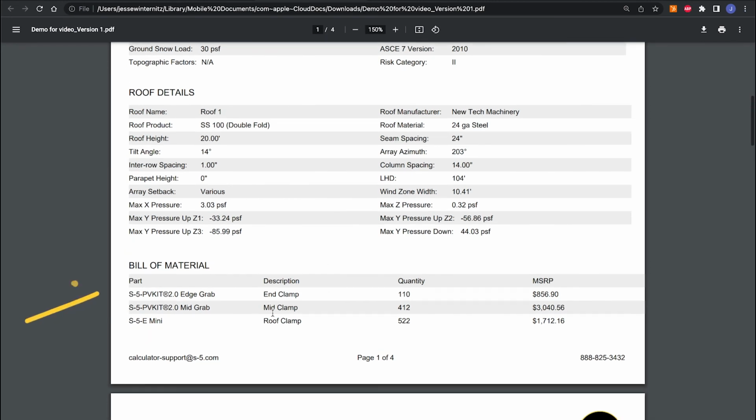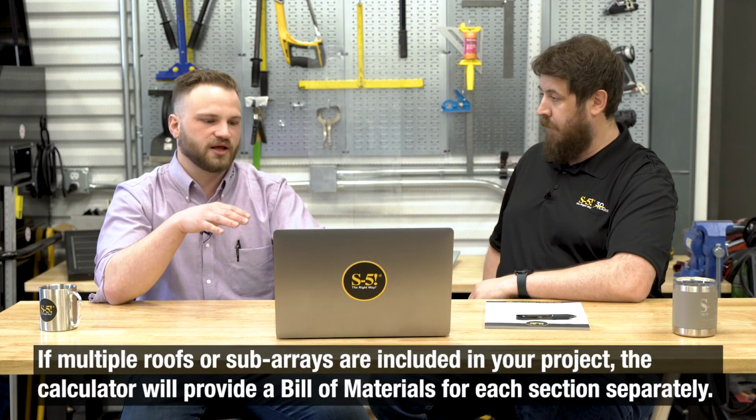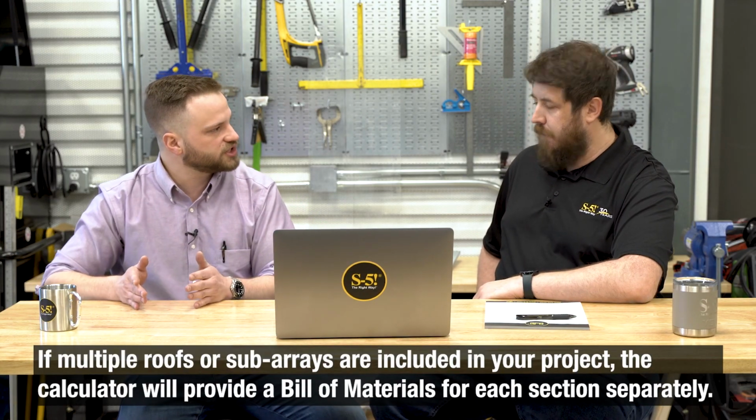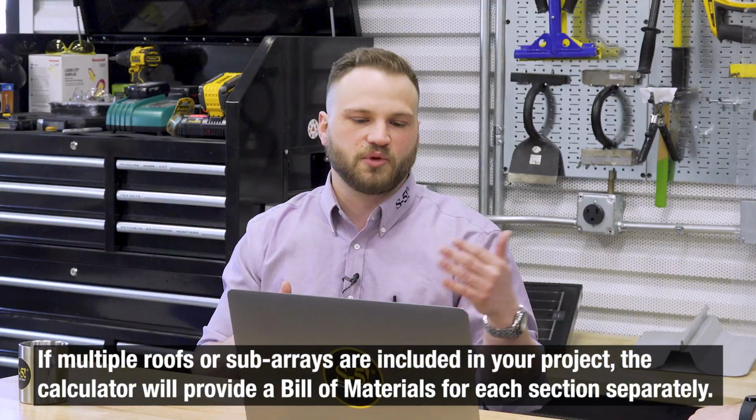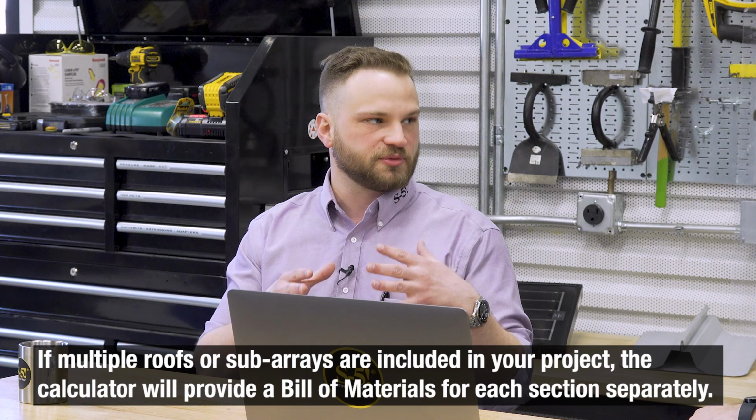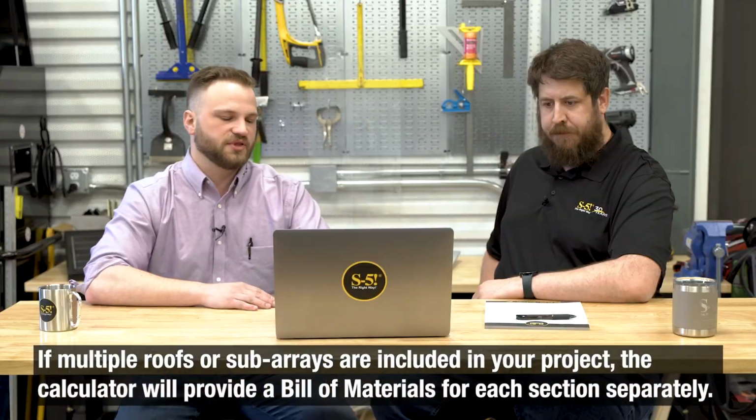100%. This next section here is the bill of materials. So this is the bill of material for the entire project. I'm going to illustrate this in a second, but if you have either multiple roofs on the project, or even if your roofs are split into multiple subarrays, which is the case on this one, you will get a further breakdown of the bill of materials for that particular subarray. But this is the bill of materials you potentially could submit to one of our distributors and get a full project wrecking quote.